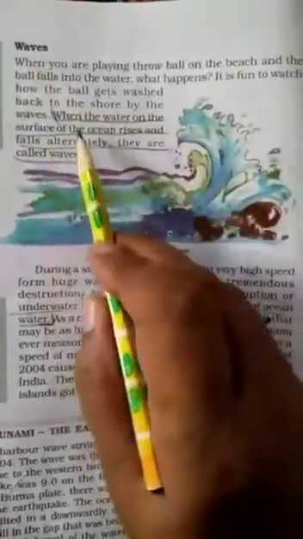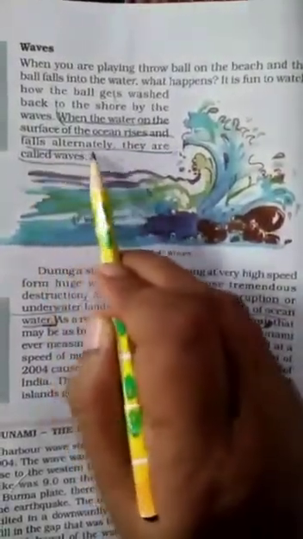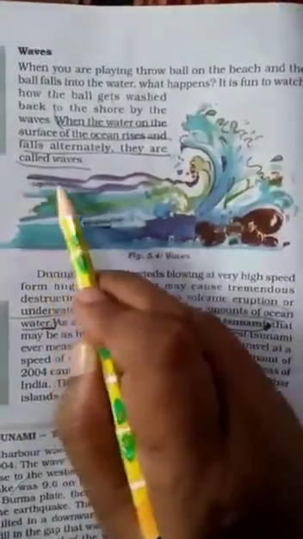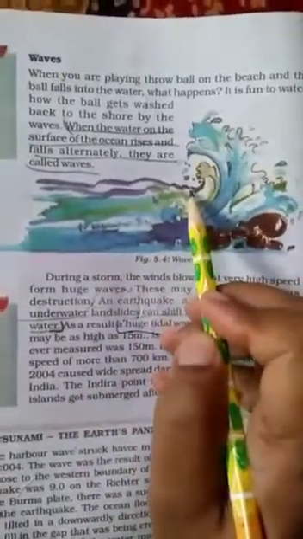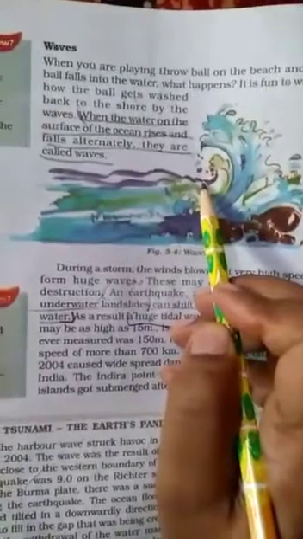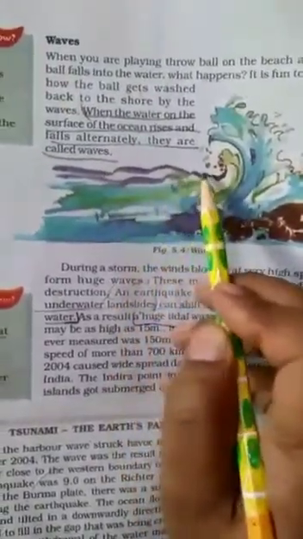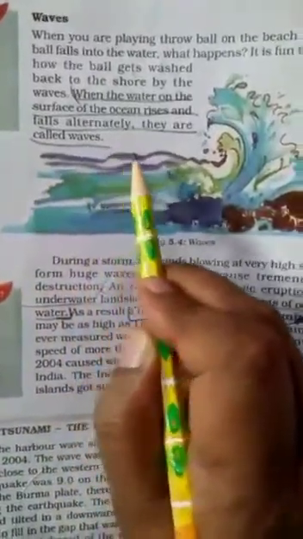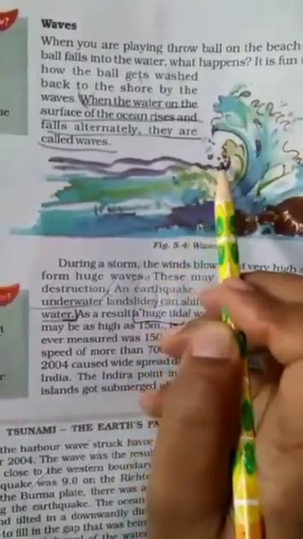Now, waves. When the water on the surface of the ocean rises and falls alternately, they are called waves. Now, how are these waves caused? These waves are caused by wind. As wind blows across the surface of the ocean or a lake, it continually disturbs the water and creates waves.